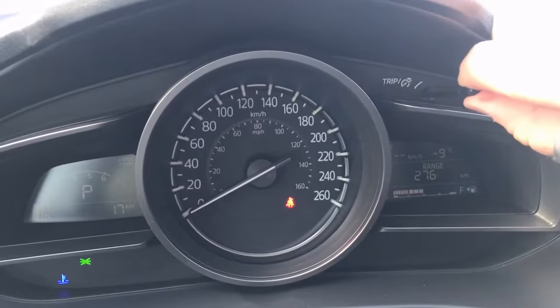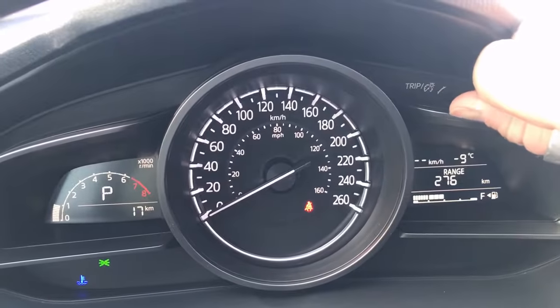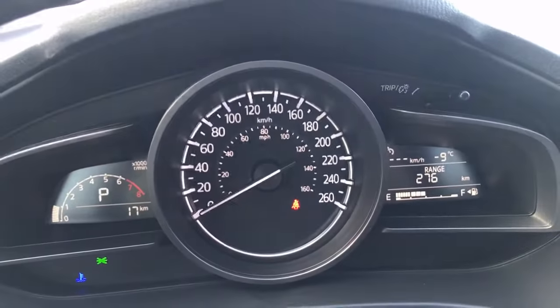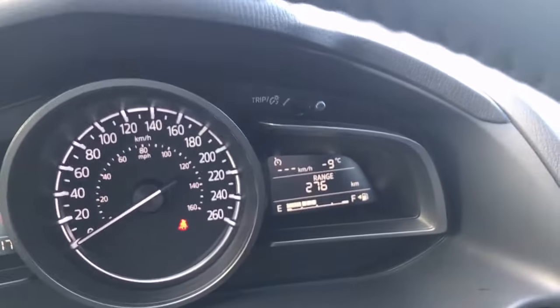You can see how it changes. So when I turn this, it's now dim, and then I can turn it and then it goes bright. So that's what happens at night if you do want to adjust the brightness of your dash lights.